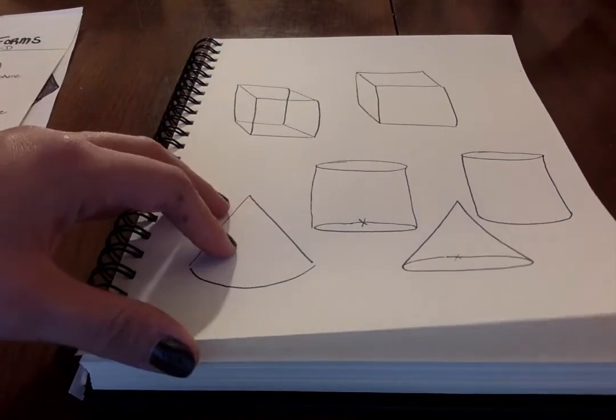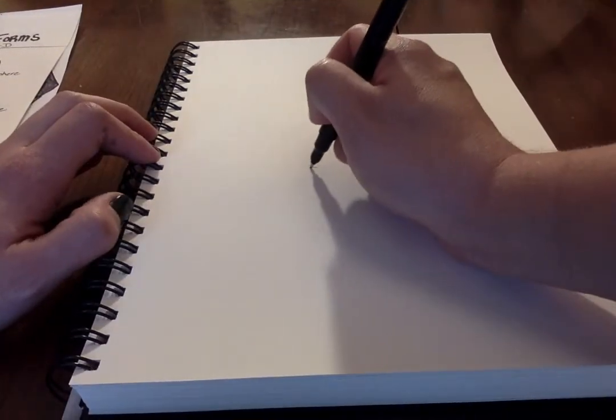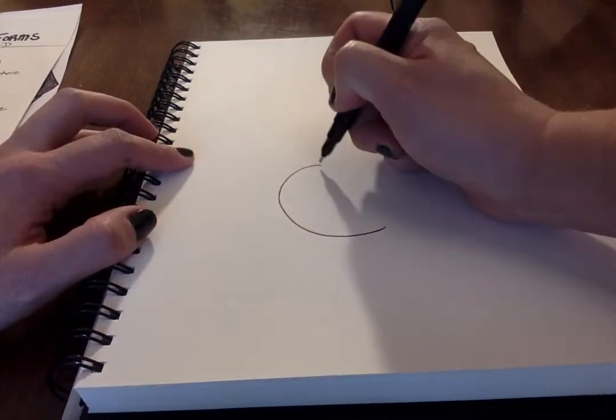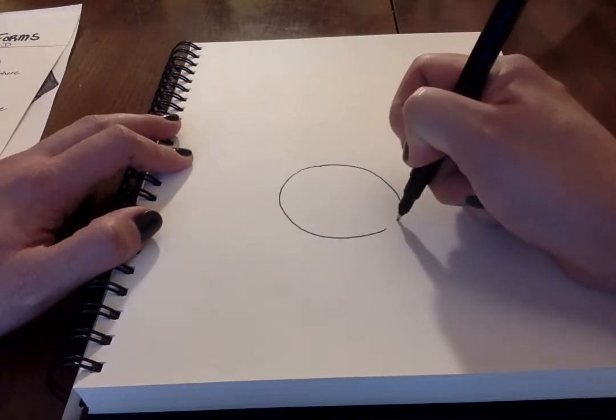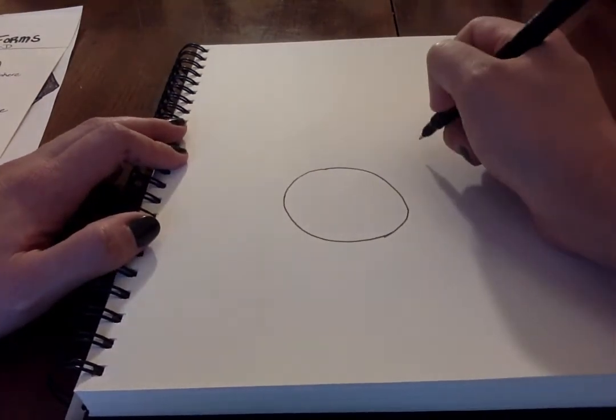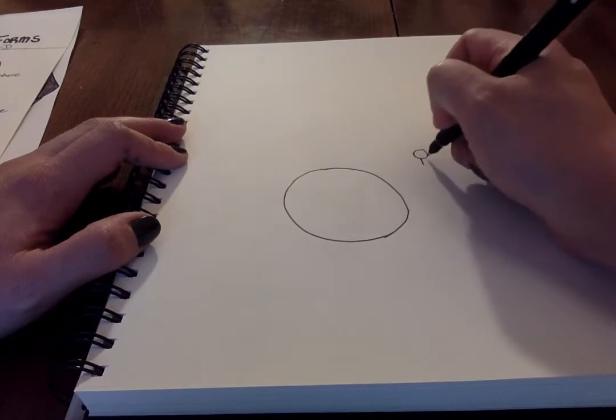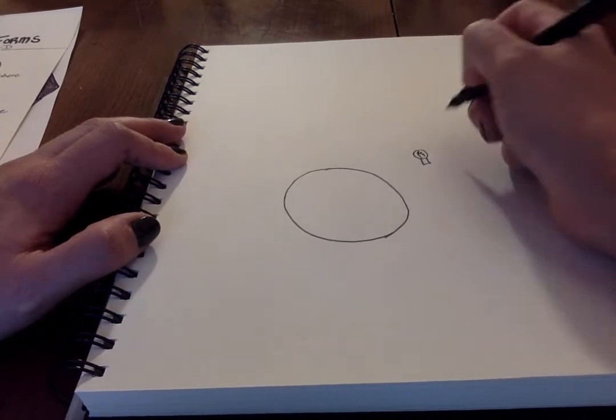Now, here's another thing, guys. We can do a circle. Now, a circle can turn into a ball or a sphere simply by adding some shading. All right, so here's a circle. I'm going to pretend I have a light source. I'm going to put a little light bulb up here. You don't have to do this, but it helps.